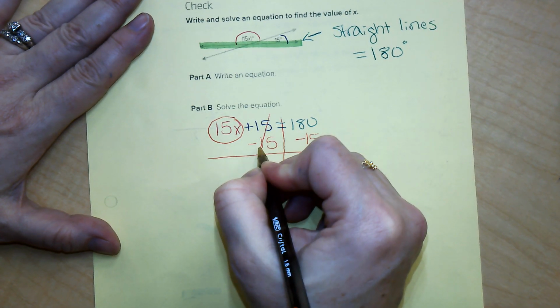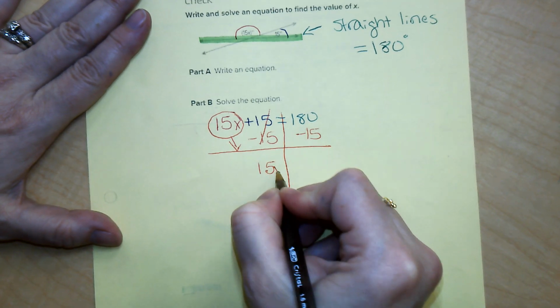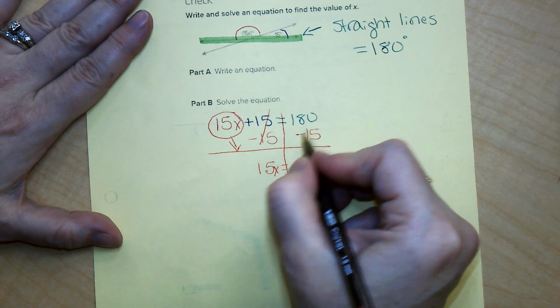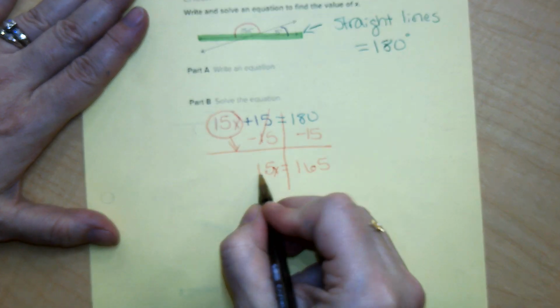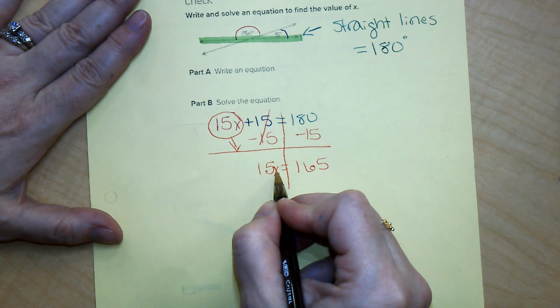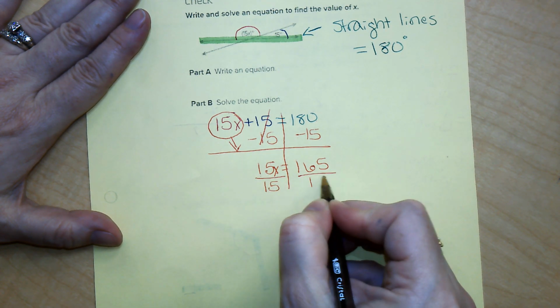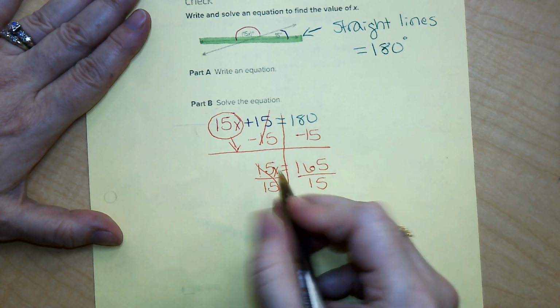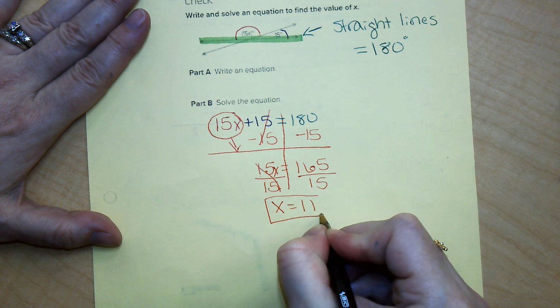Plus 15 minus 15 cancel. Bring down 15x, and 180 minus 15 is 165. 15x indicates multiplication. To undo that, you divide both sides. Those cancel, and x is 11.